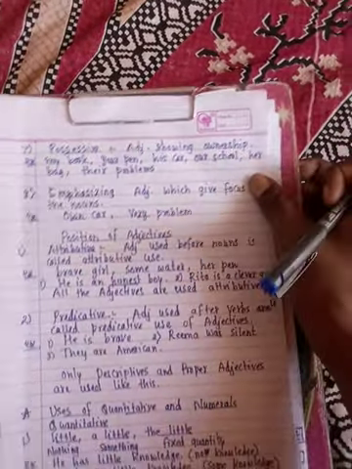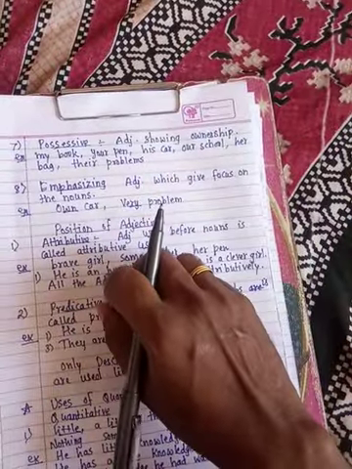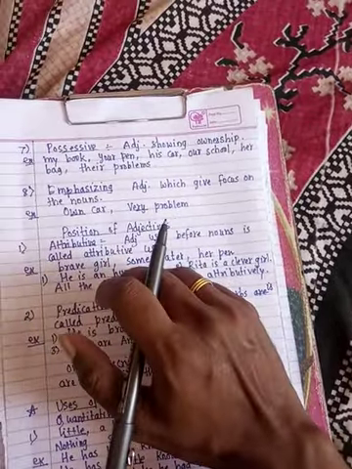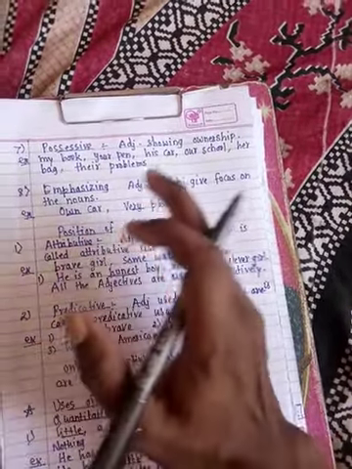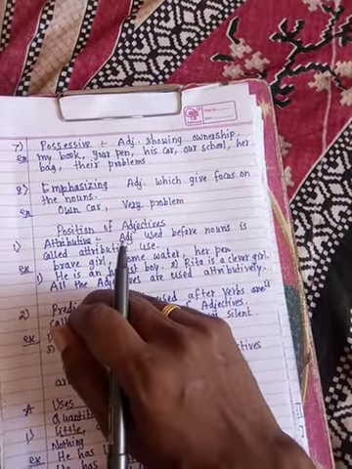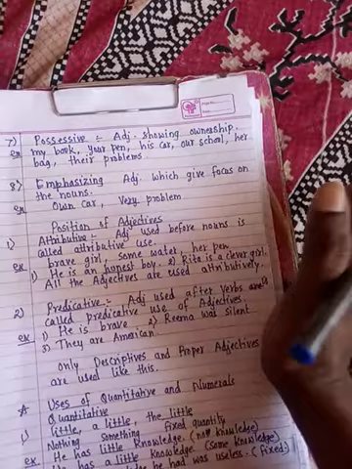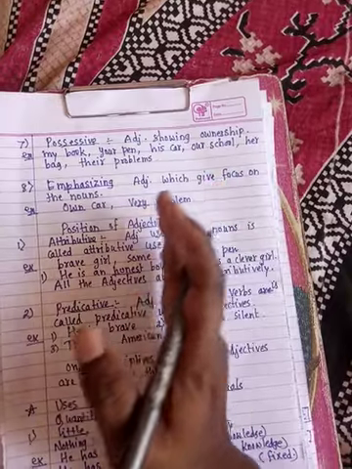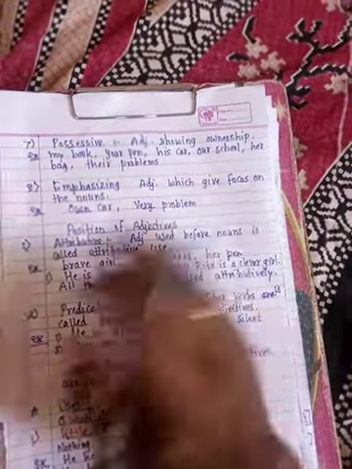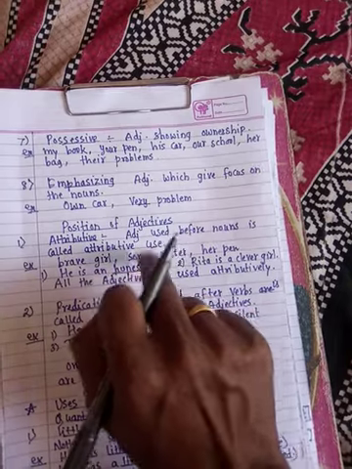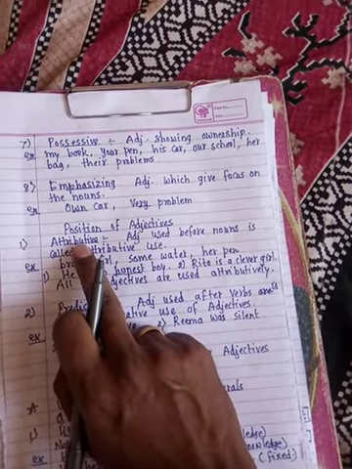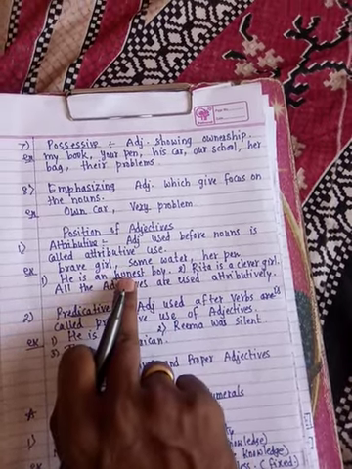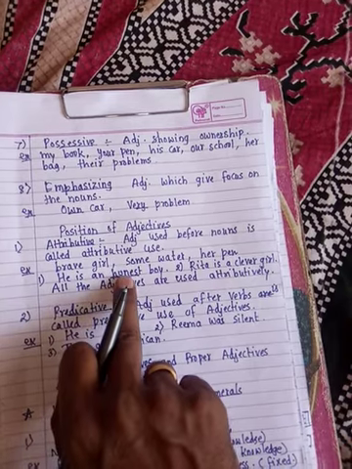Now let us see about the position of adjectives in a sentence. Where to place an adjective means where to use an adjective in a sentence. There are 2 uses. One is attributive use, second is predicative use. Attributive means giving information about. When an adjective is put immediately before a noun, that use is called attributive use. See here, he is an honest boy. Here boy is a noun and before that word is honest. So this is called attributive use.